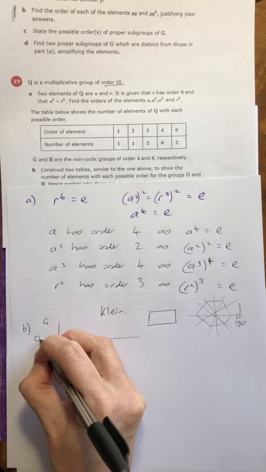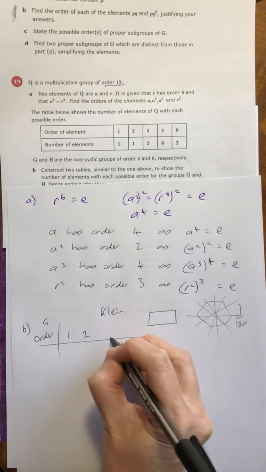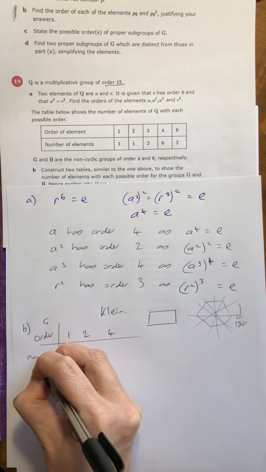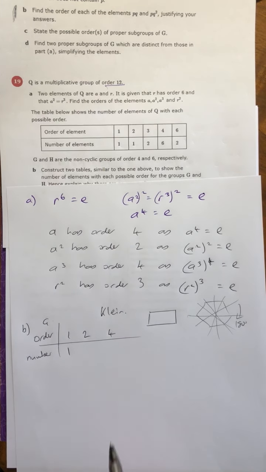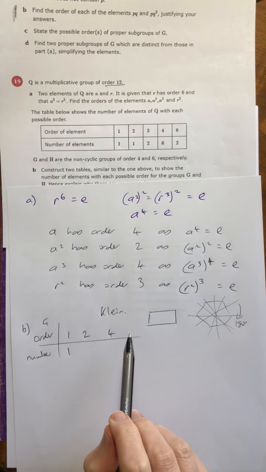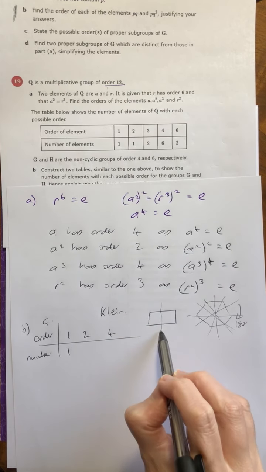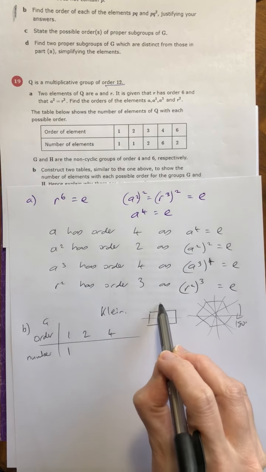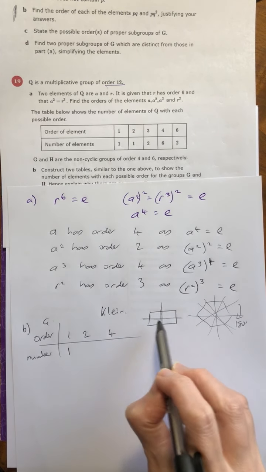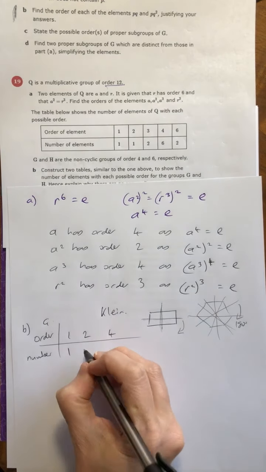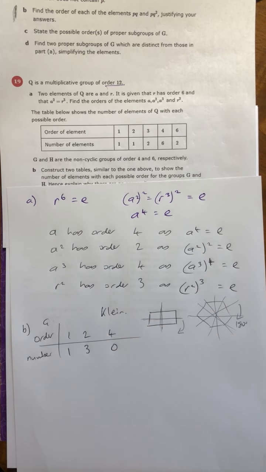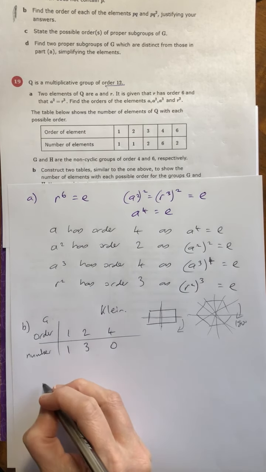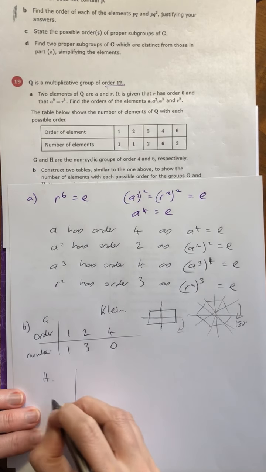So the order of elements, we can have 1, 2 and 4, and the number of elements, well, we've got the identity there. They are all order 2, aren't they? So we've got the reflection in that axis, the reflection in that axis, and then our rotation. So that is G.